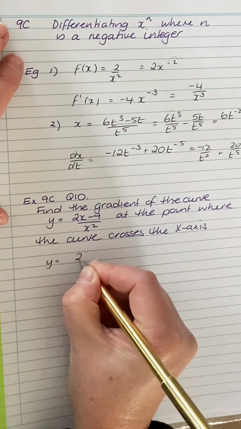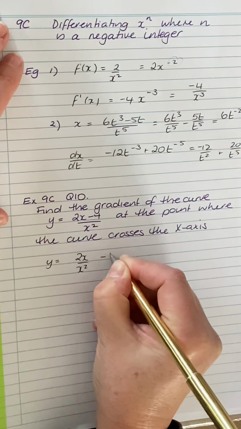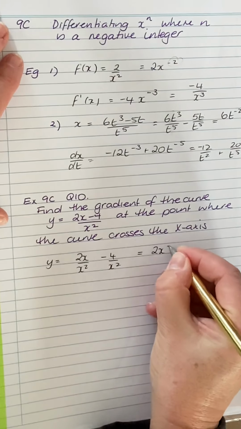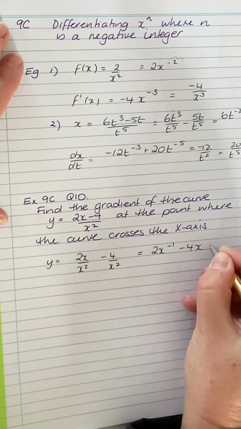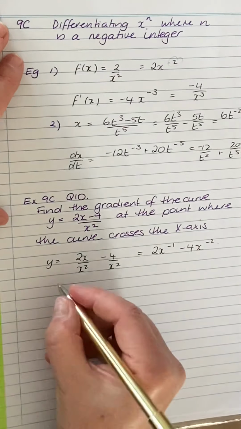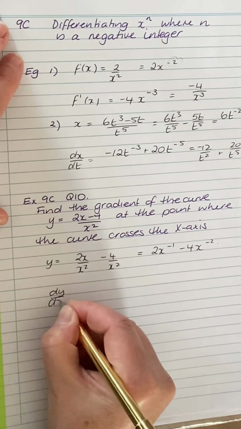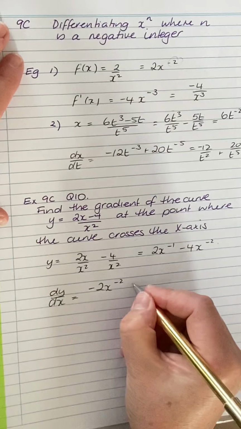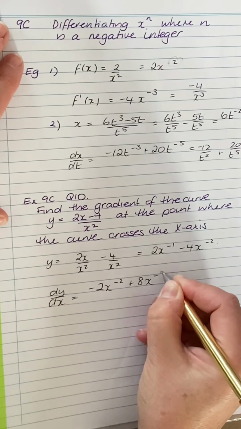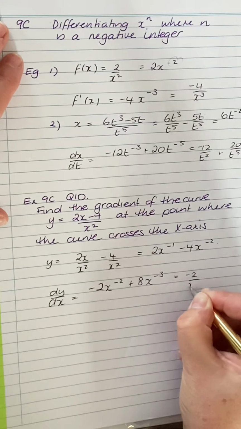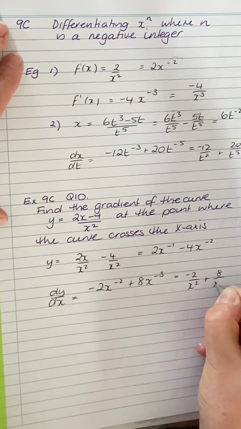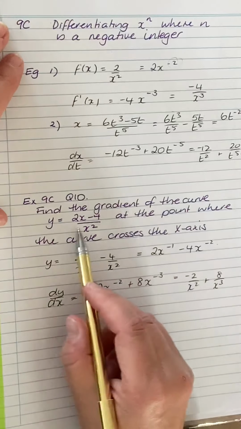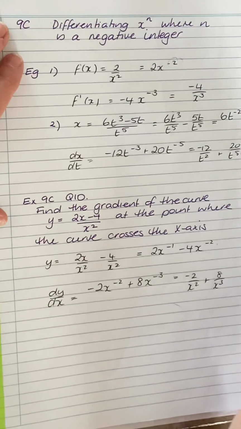y equals, I'm going to write that as 2x on x squared minus 4 on x squared. So that's the same as 2x to the minus 1 minus 4x to the minus 2. So when we find the derivative of that, dy dx, we get minus 2x to the minus 2 plus 8x to the minus 3, or that, writing it with positive powers. So that's the first bit, find the gradient of the curve. That's what the gradient is at any point.